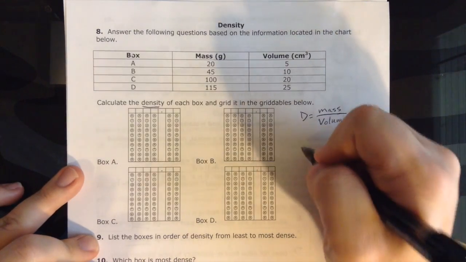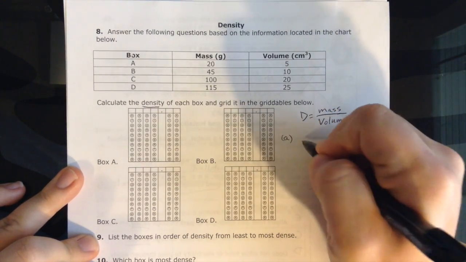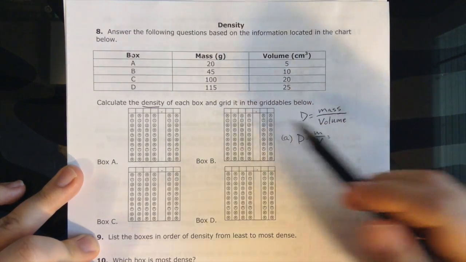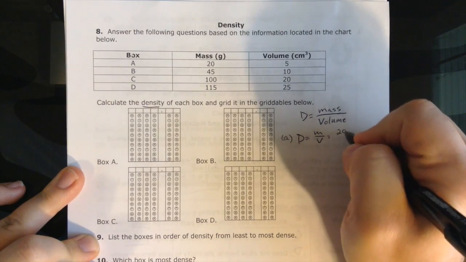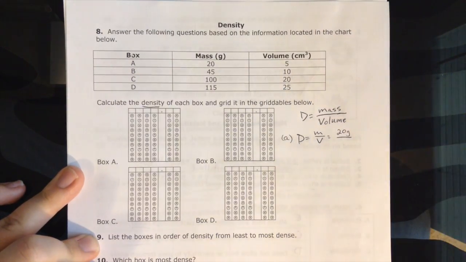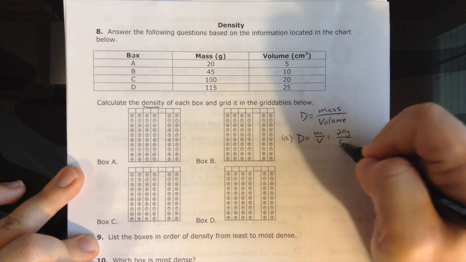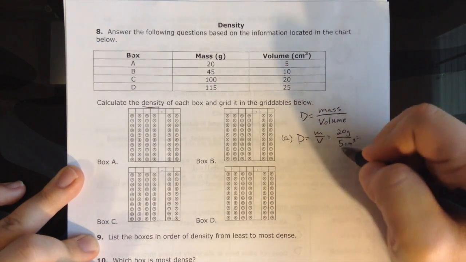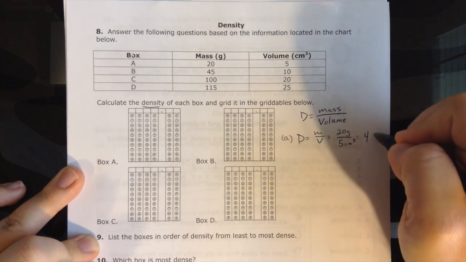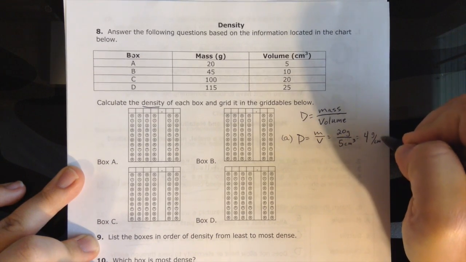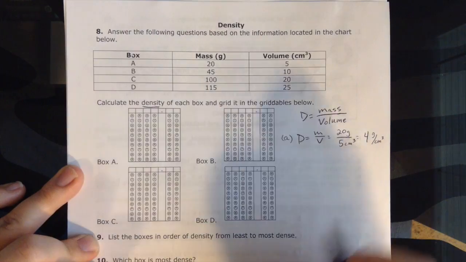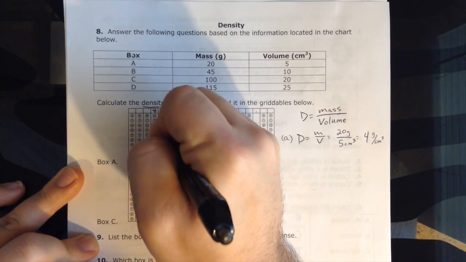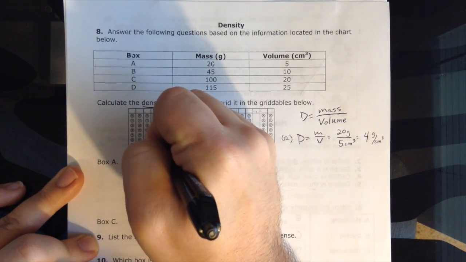So for box A, density equals mass divided by volume. Our mass, it says, is 20 grams. Our volume is 5 centimeters cubed. So 20 divided by 5, that ends up being 4 grams per centimeter cubed. So to grid that in, we put our 4 in the ones column, and we bubble in that 4.